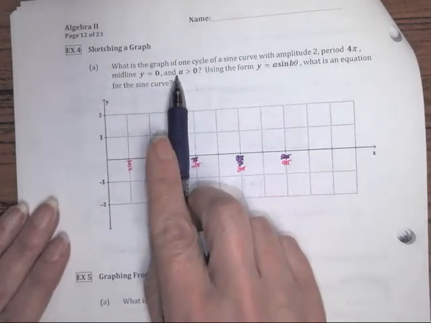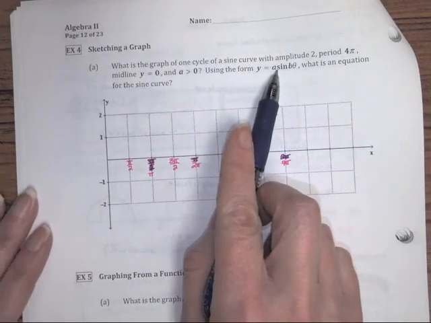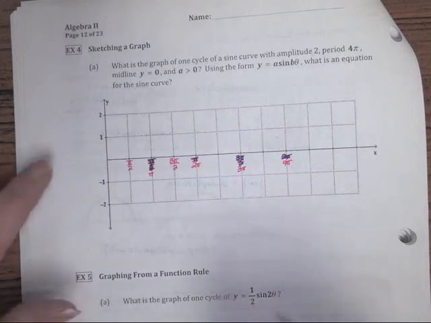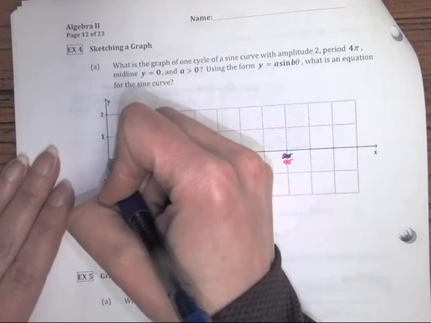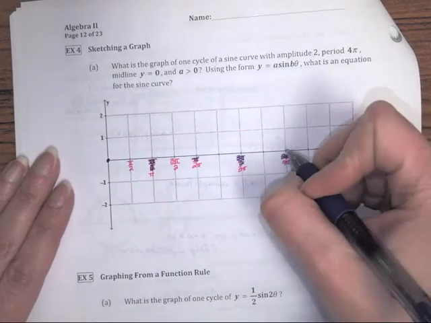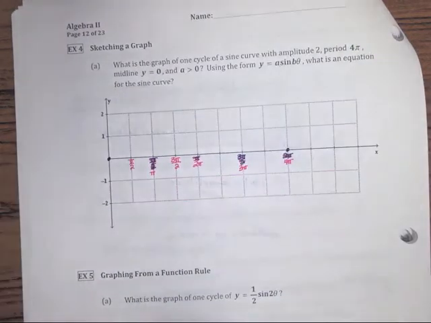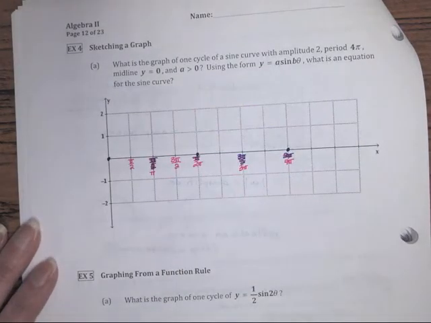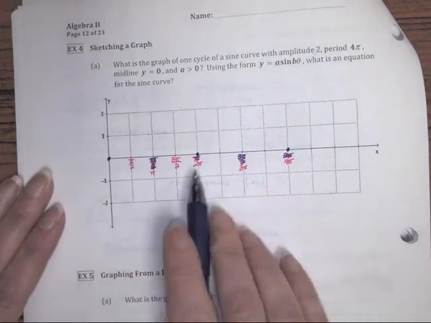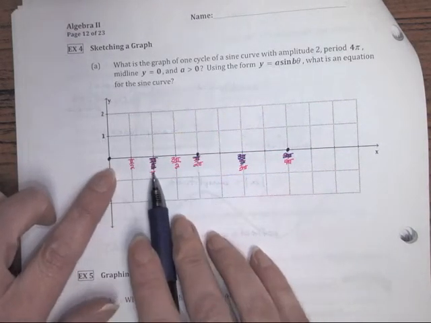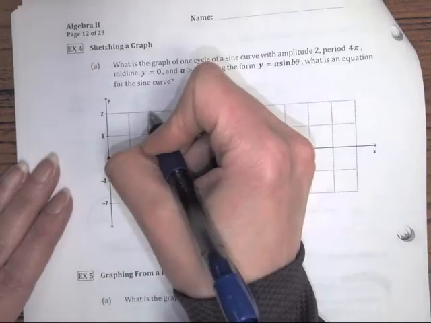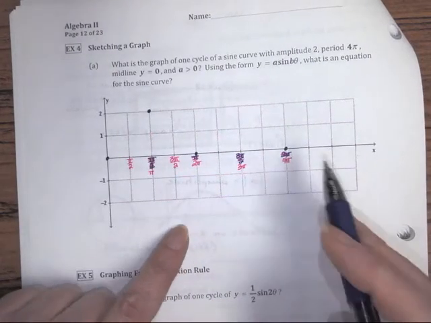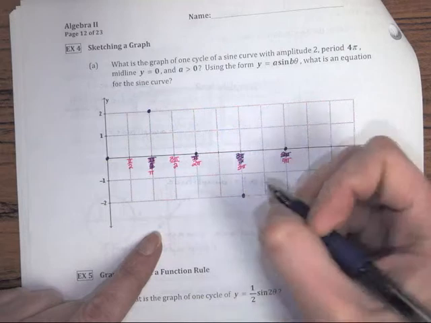Okay, what is the graph? Using the form y equals a sine b theta, what is an equation for the sine curve? From beginning to end, it's going to start here and end here. Where's the middle of this? Right here. All right? So in between the 2 points where it's 0 in the middle, since it has an amplitude of 2, it's going to go all the way up to here. Between these two, with its amplitude of 2, it's going to go all the way down to here.